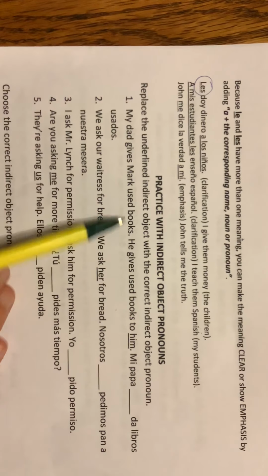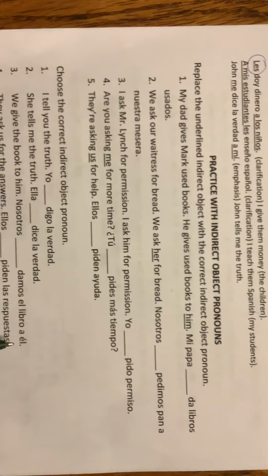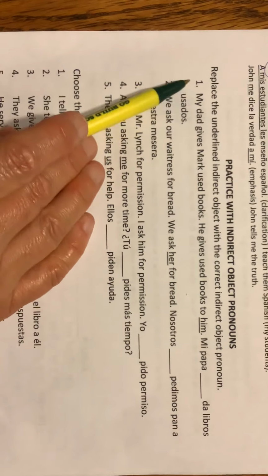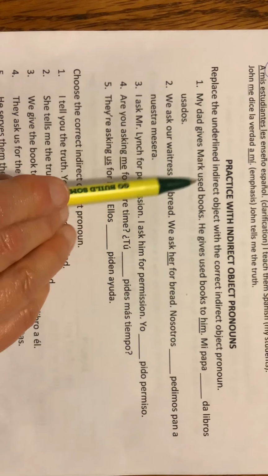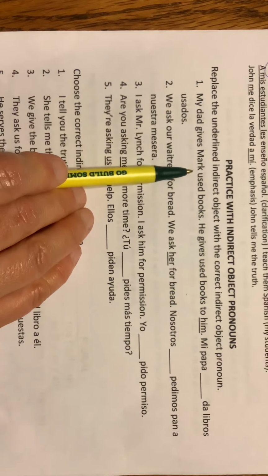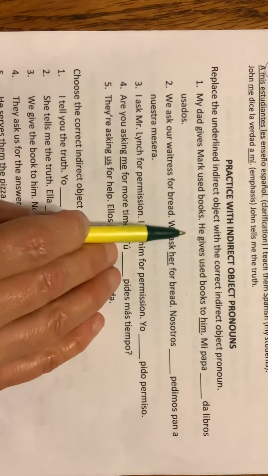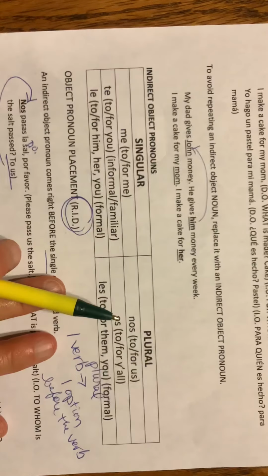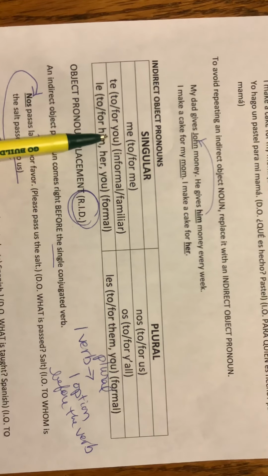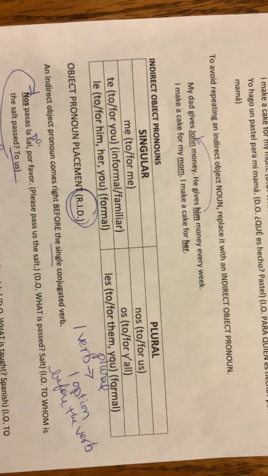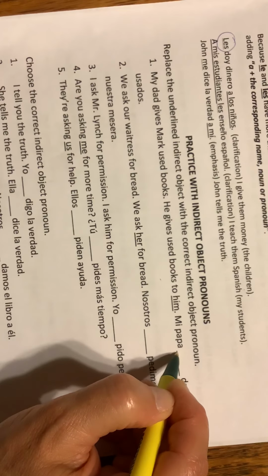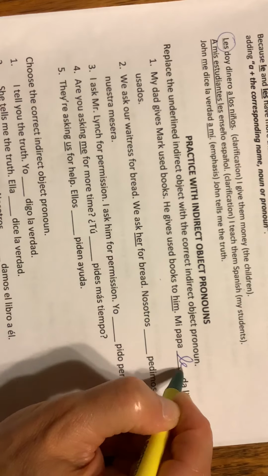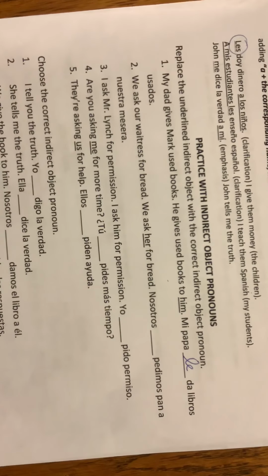Okay? And then here's some practice with your indirect object pronouns. You can use your charts. Please use your charts. Once again, this one says, replace the underlined indirect object with the correct indirect object pronoun. My dad gives Mark used books. He gives used books to him. So now I'm looking for to him on my chart. I find him down here in the L slot, and that is going to be le. So my dad gives Mark used books. Mi papá le da libros usados.